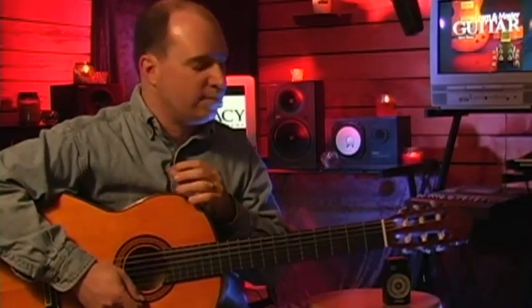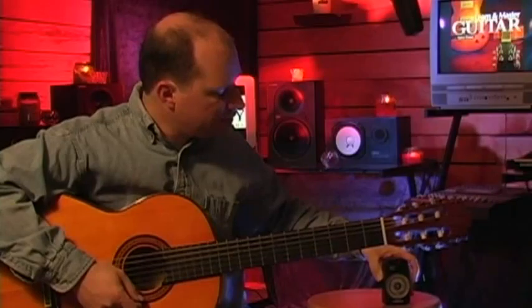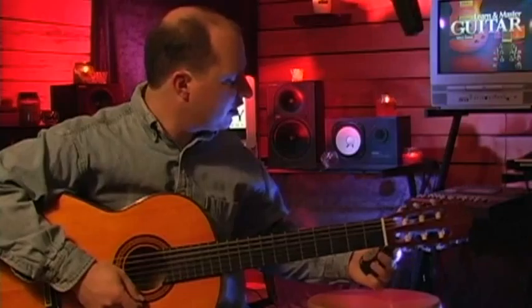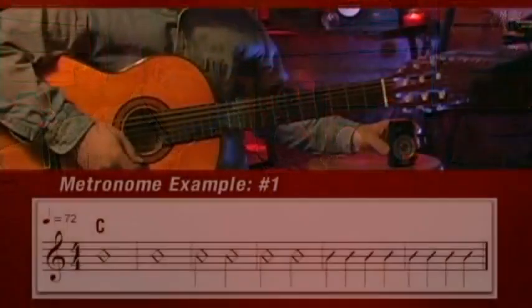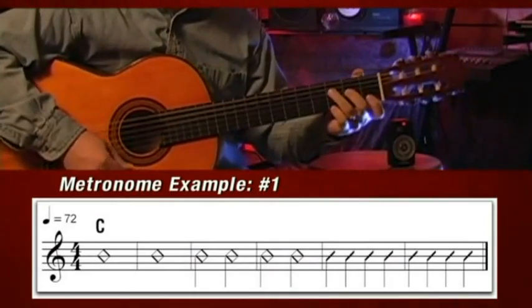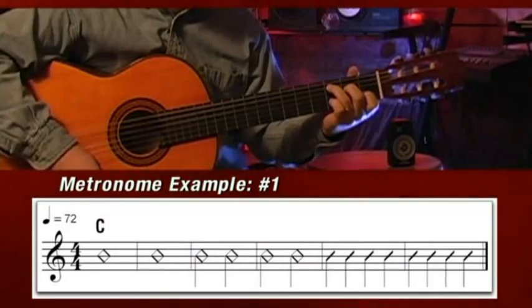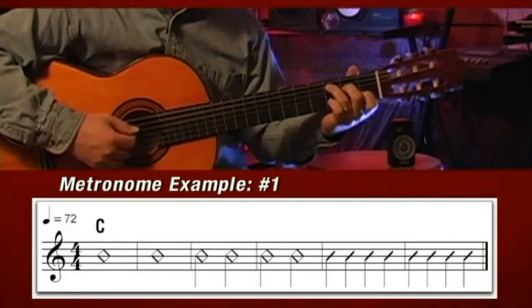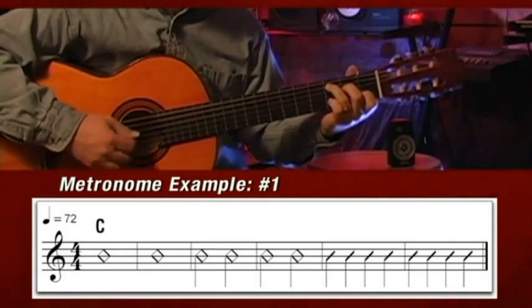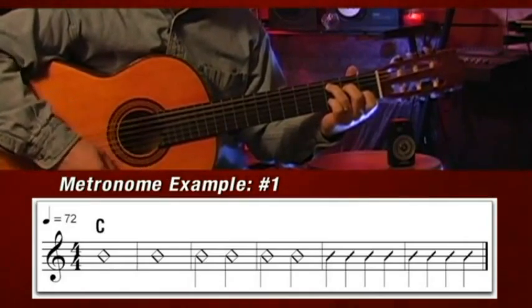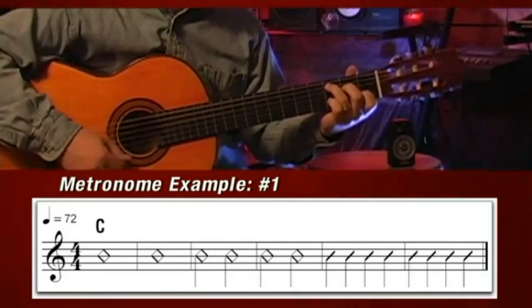So let me just show you how this works. I'm going to turn it on, and this is clicking off. Let's see, what does that say? 72 beats per minute. And so if I was playing along with it, let's say I'm playing a C chord. 2, 3, 4. Say I want to do half notes. Quarter notes. Good. See how that works?